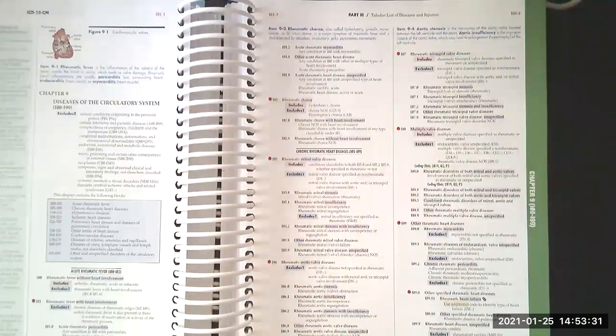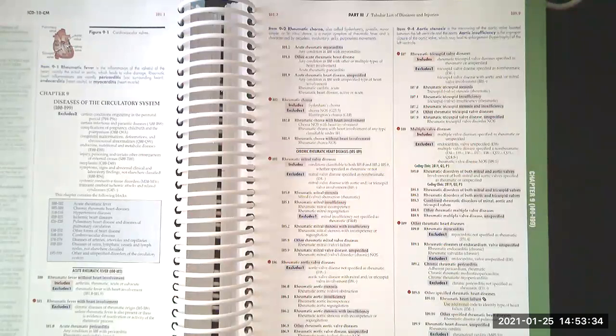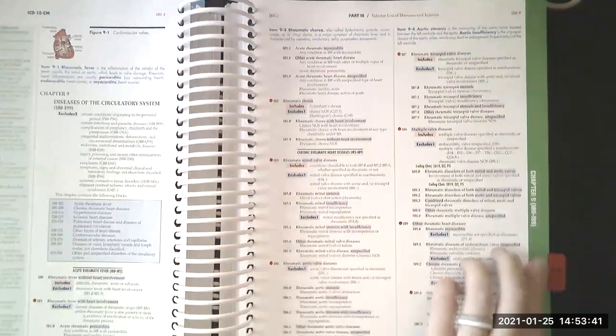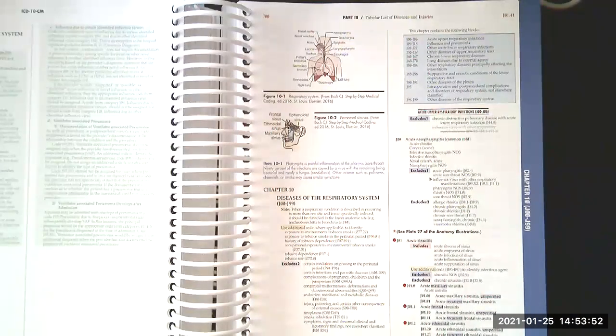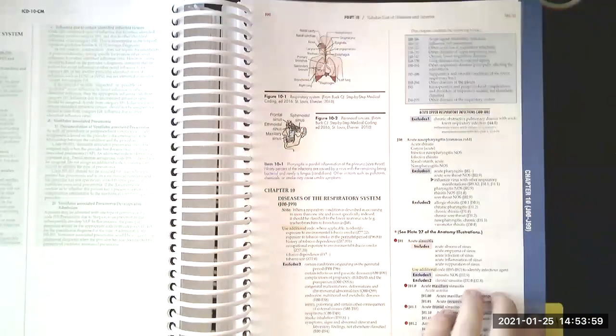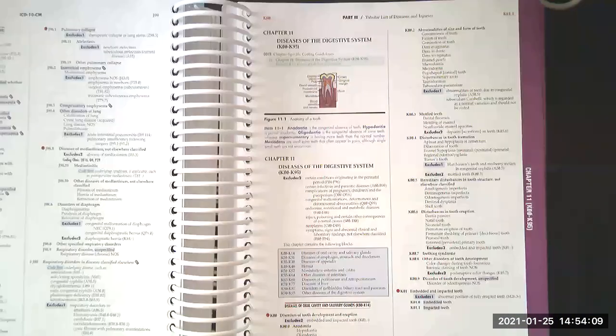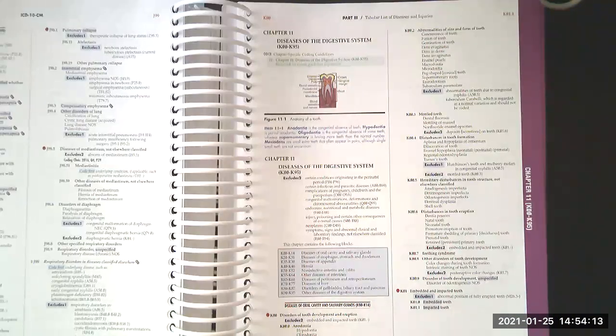H is another one that goes through multiple chapters. Here, I starts on 874. J starts on 925. K starts on 941.